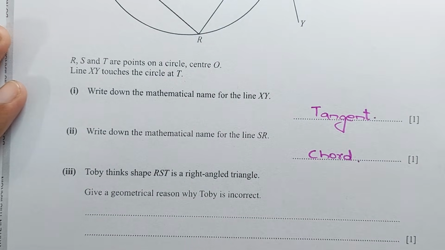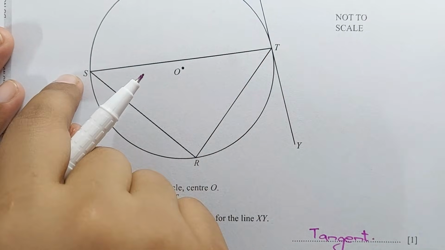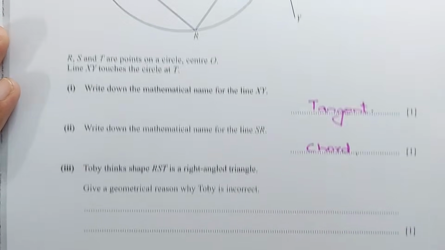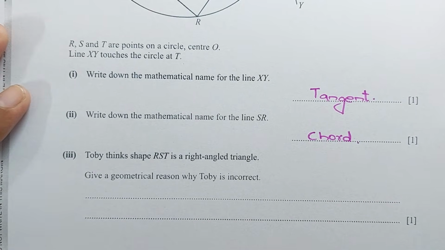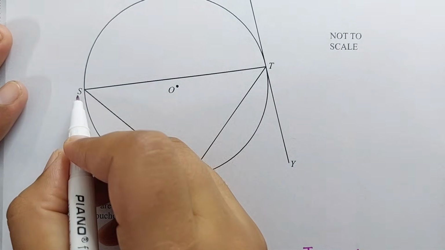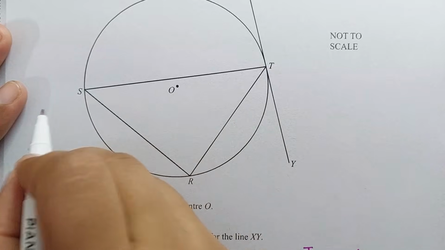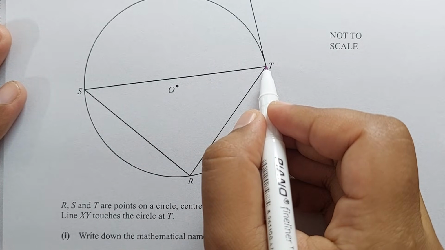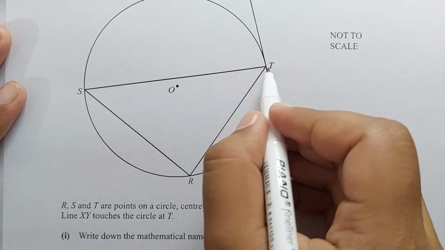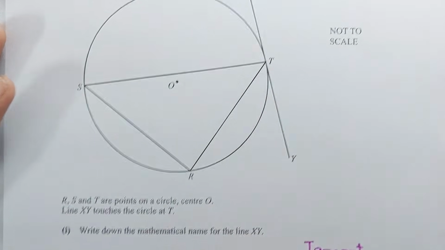Now, for the third part, Toby thinks the shape RST is a right angled triangle. R, S, and T, this is a right angle triangle, he thinks. Give a geometrical reason why he is incorrect. It is not a right angle triangle. It is a right angle triangle if ST passes through the center O, and if ST is a diameter, then we can say that the triangle over the diameter is a right angle triangle.